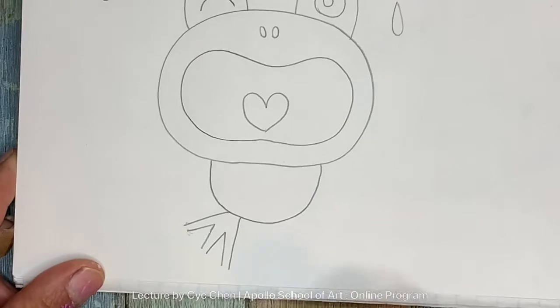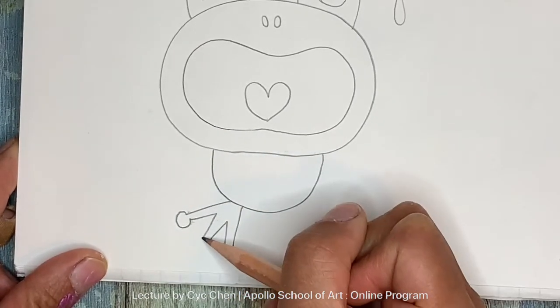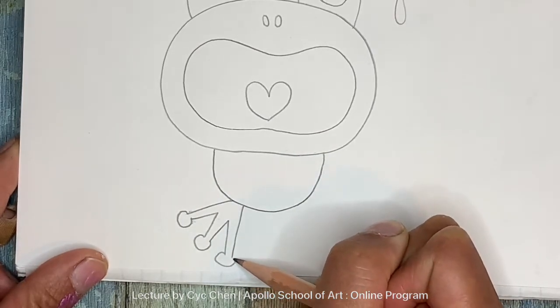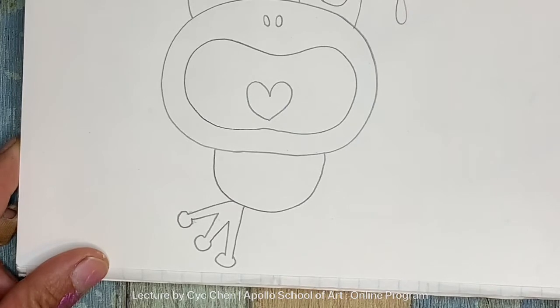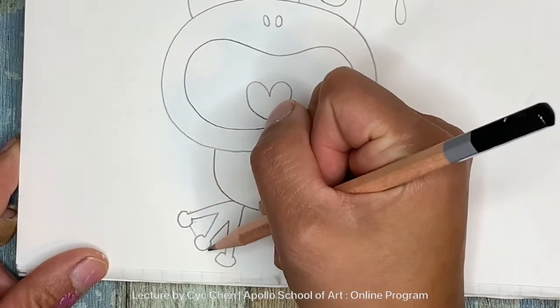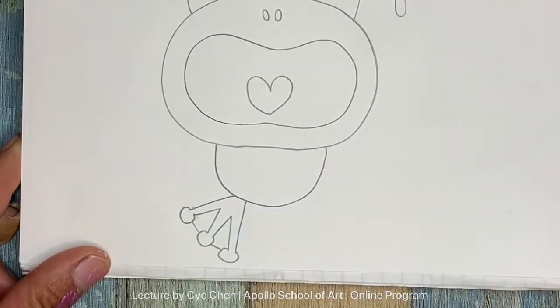Okay, then let's add the toes. Letter C to close it, letter C to close it, and letter C to close it. Okay, and the frog is a good swimmer because he has the teeny shoes to help them to pass the water. Okay, so close. Okay, we're gonna do this one more time on the right.